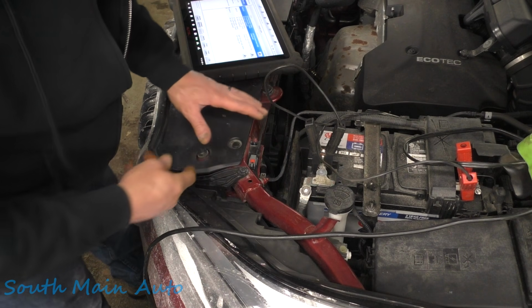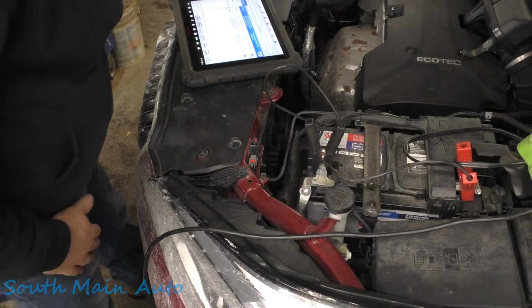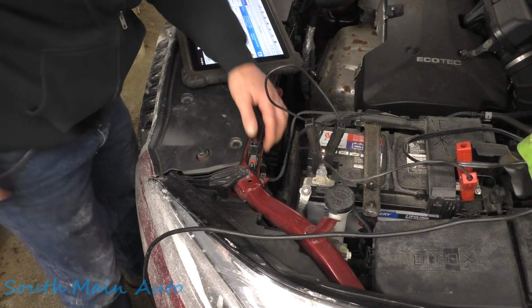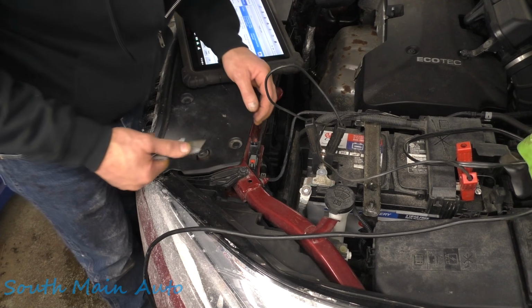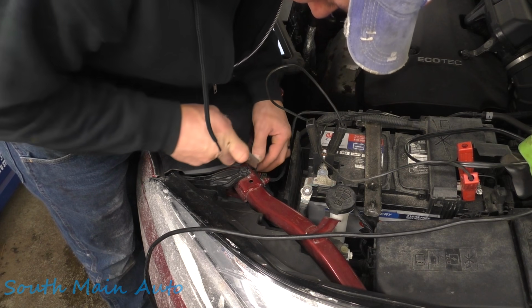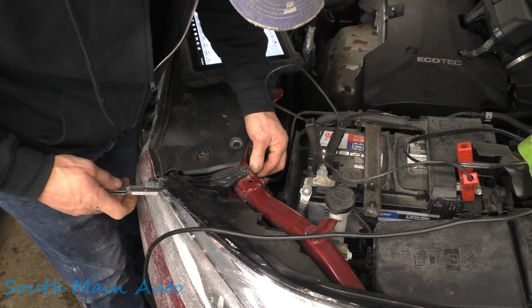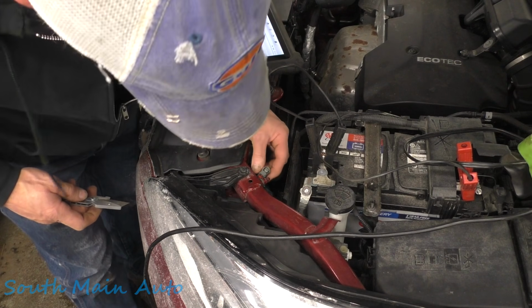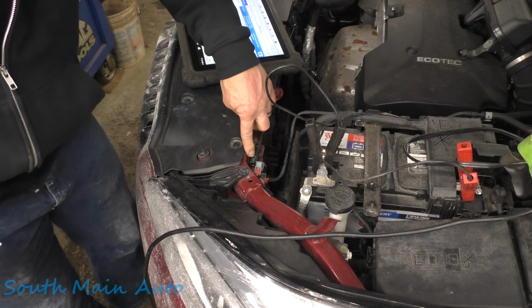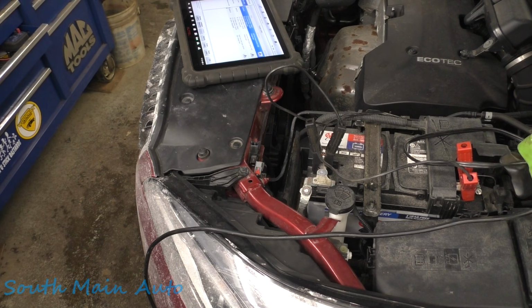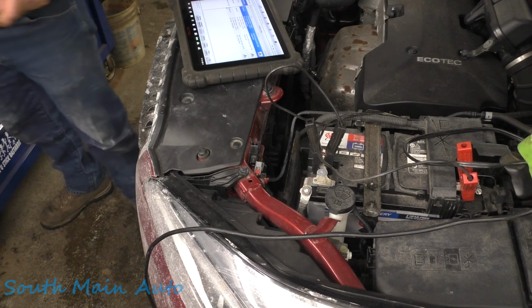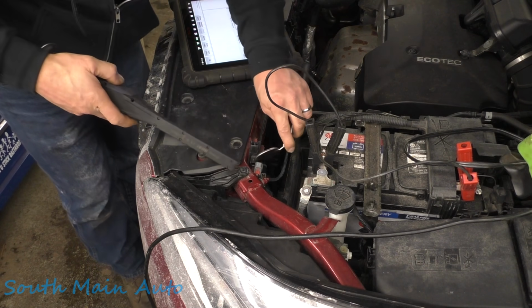Interesting. Like I say, we could be tweaking the whole sensor. Well, we'll start right here. We're going to unplug this little guy. This is where we were going to start anyways. Okay, so that's unplugged. Let's just have a look inside there with a mirror and see what that connection looks like in there.